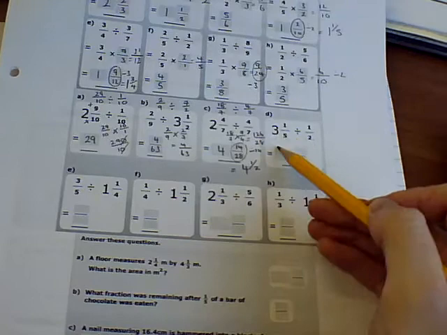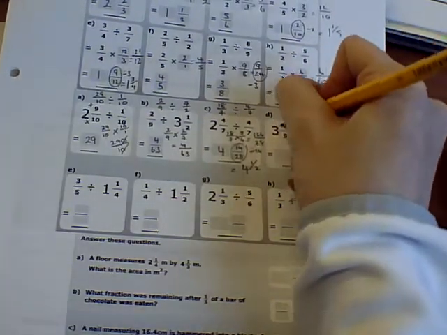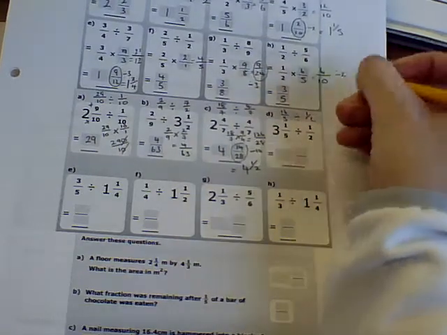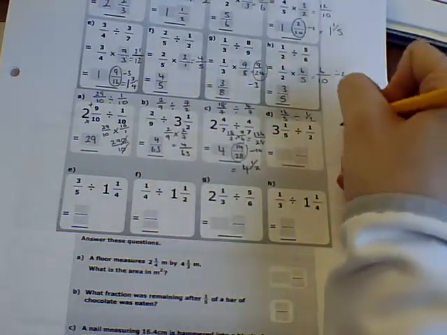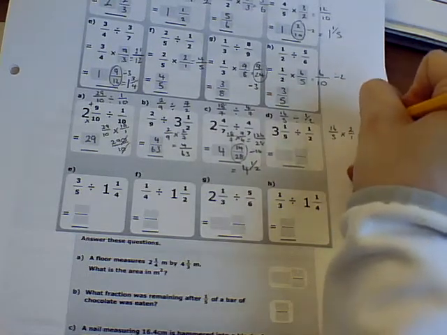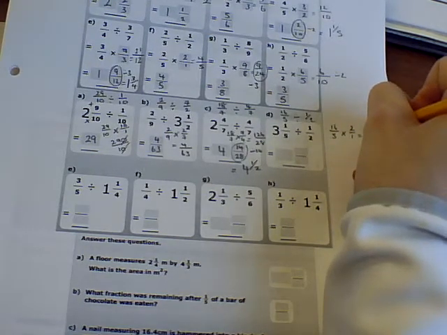Next question, 3 and 1/5 divided by half. 5 times 3 is 15, plus 1 is 16/5, divided by a half, keep, change, flip. That's going to become 16 over 5 times 2 over 1. 16 times 2 is 32, 5 times 1 is 5. How many 5s are there in 32?